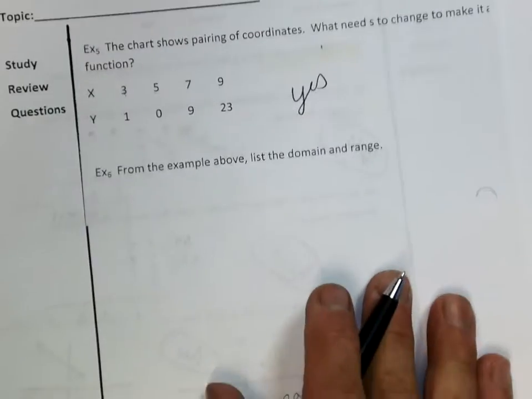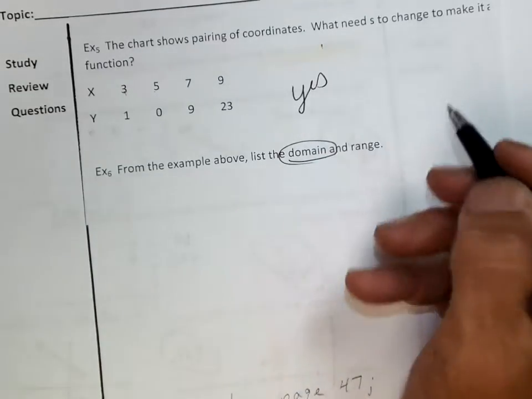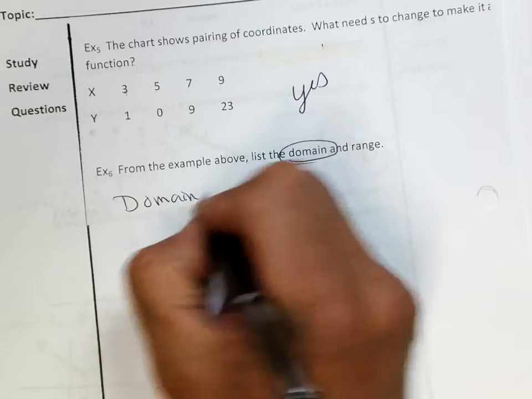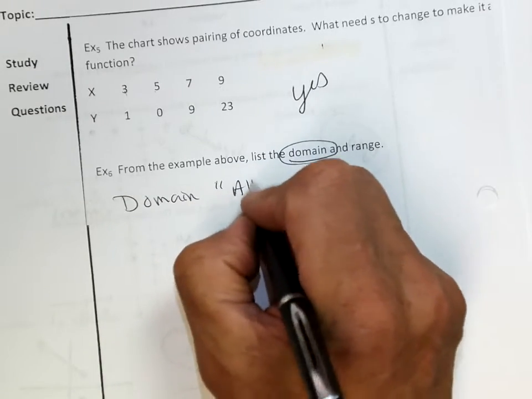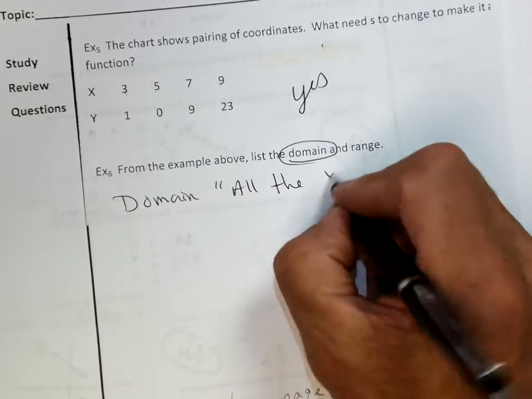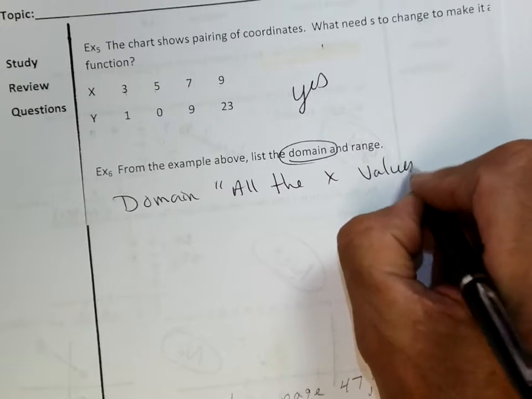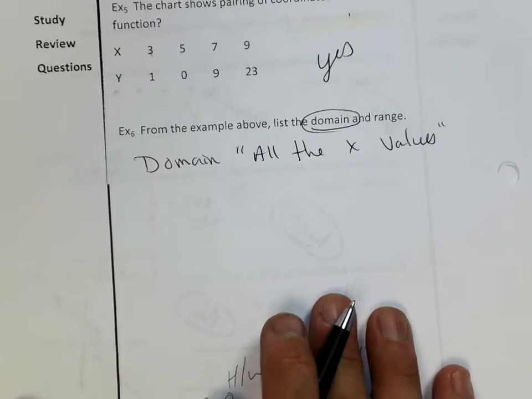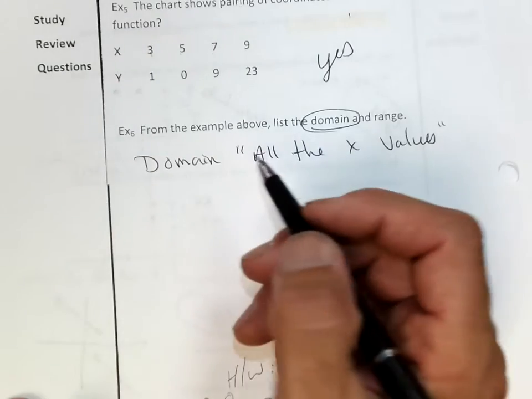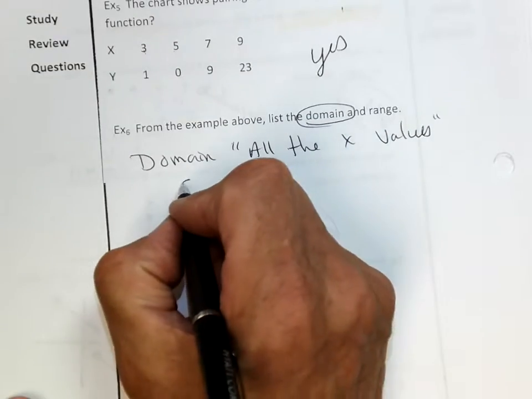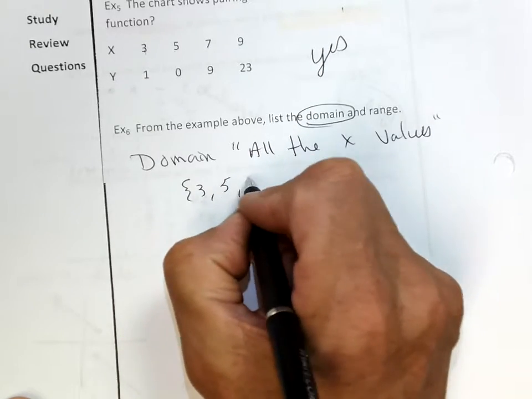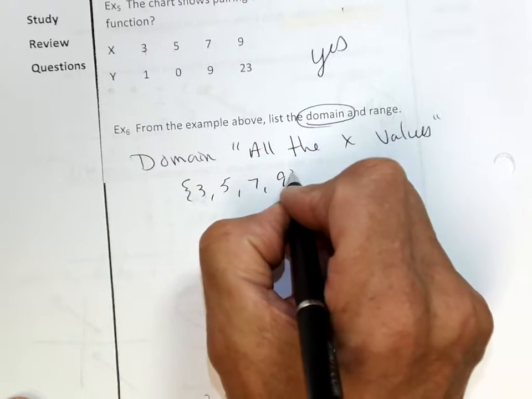Now the domain. The domain is all the x values, okay? So my domain in this function is simply going to be 3, 5, 7, and 9.